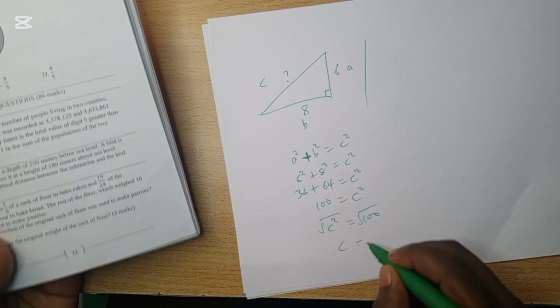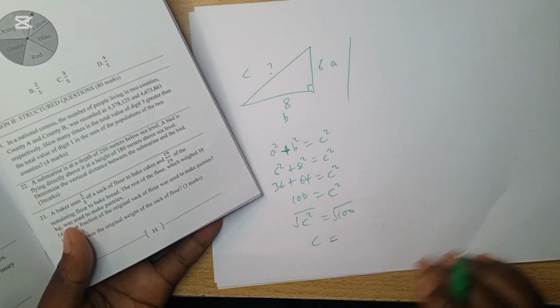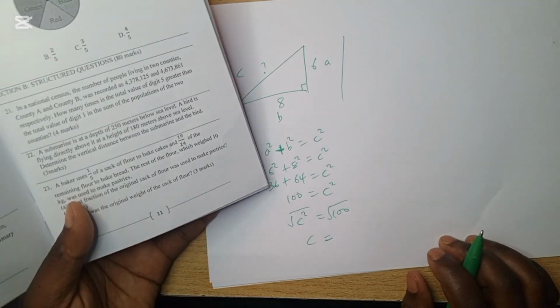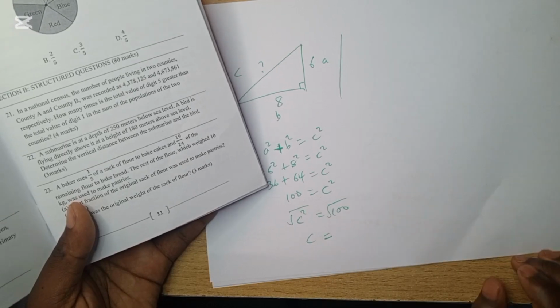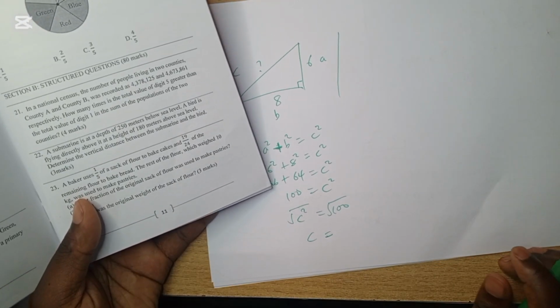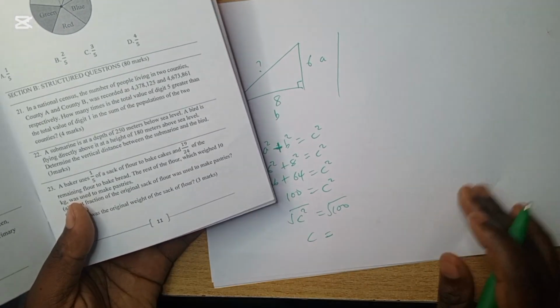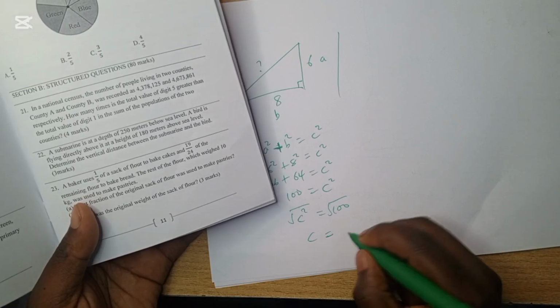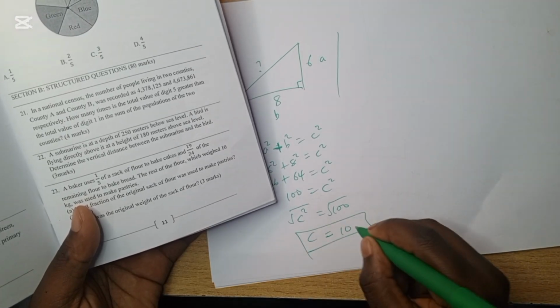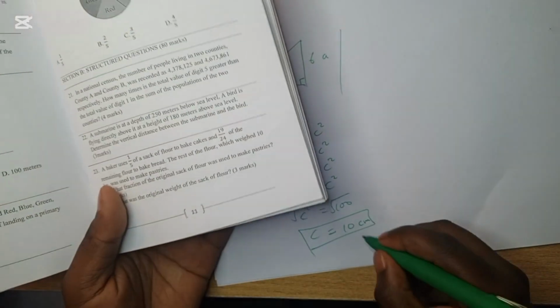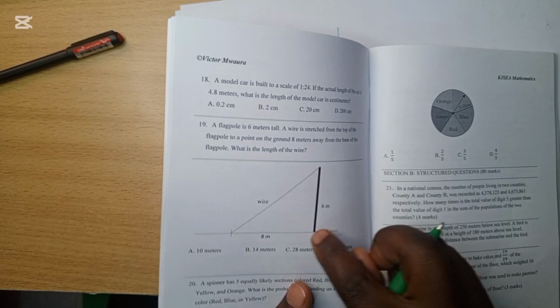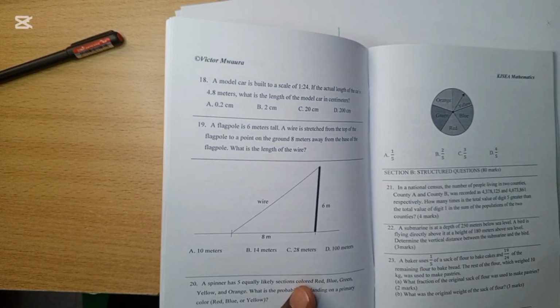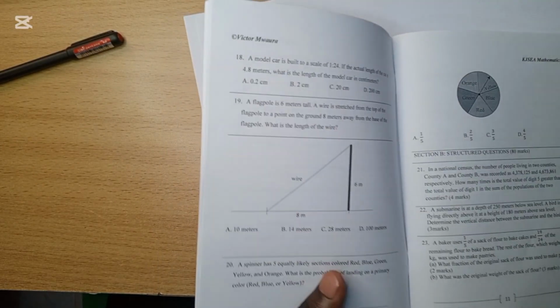So C will be, remember the square root of 100 can be positive or negative, so it's positive or negative 10. However, we are talking about length, so it has to be positive. So this is 10 centimeters. Sorry, meters. So the length of this wire is 10 meters. This is 6 meters, 8 meters, and this one is 10 meters. The answer is A.